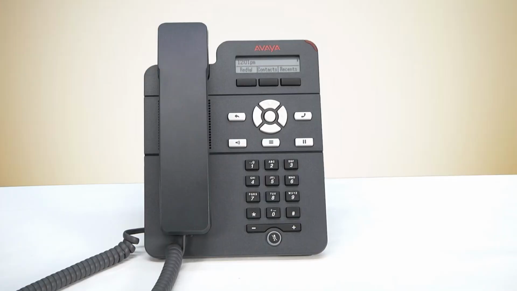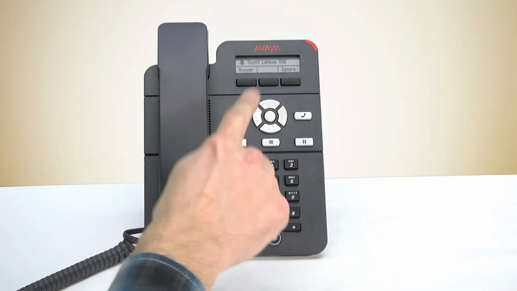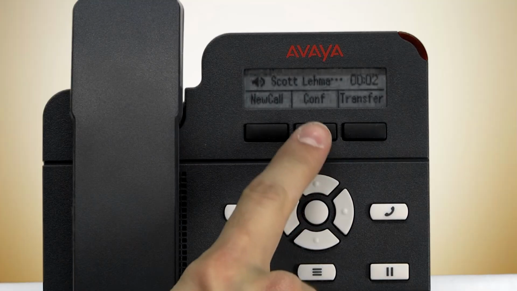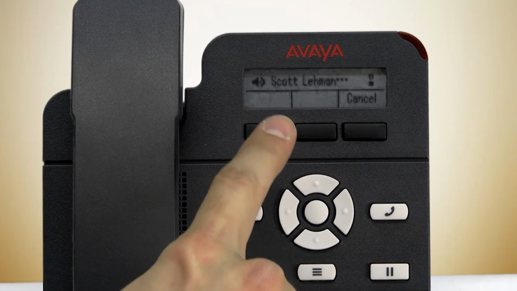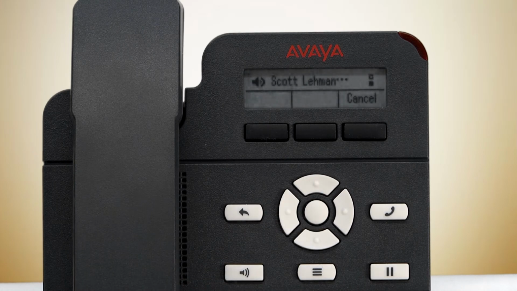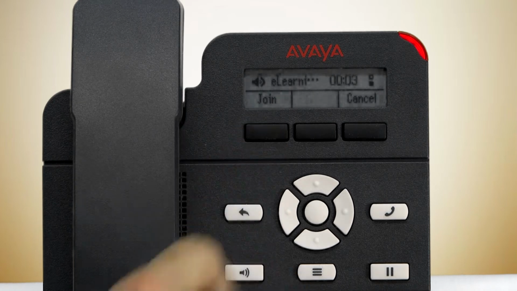Similarly, you can add an additional extension to an active call by pressing the Conference button. This again places the active call on hold. Dial a 4-digit extension and press Call. Wait for someone to answer, then press Join to connect all 3 parties.